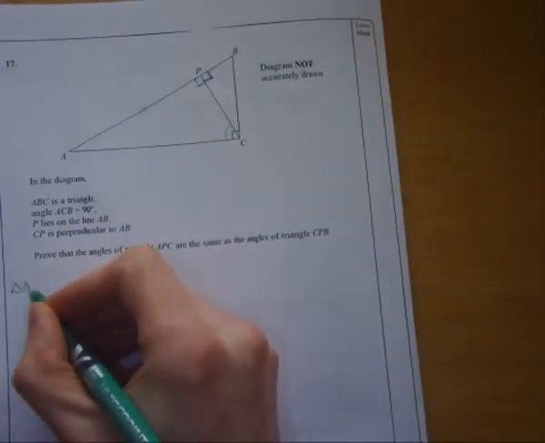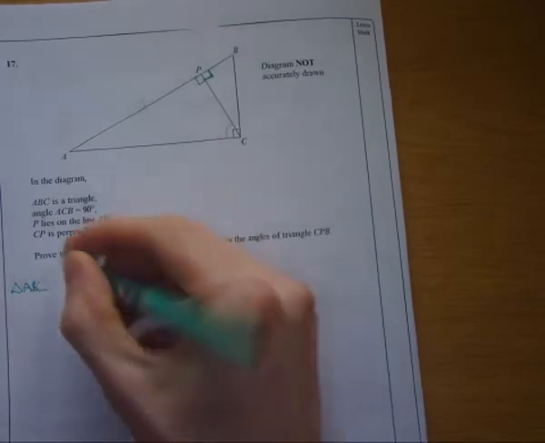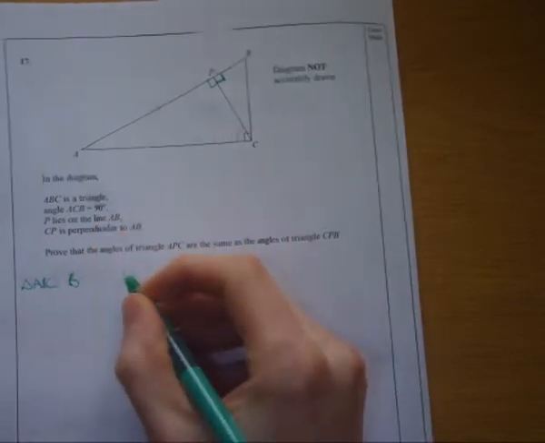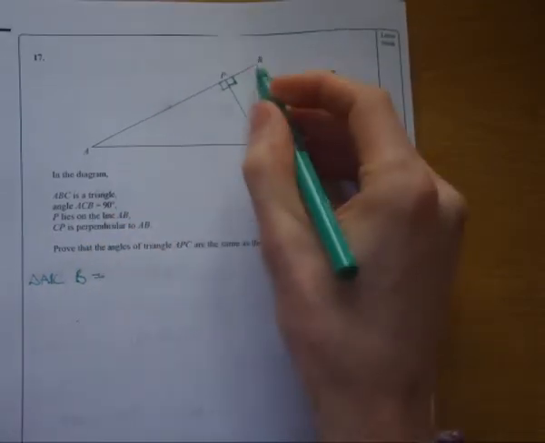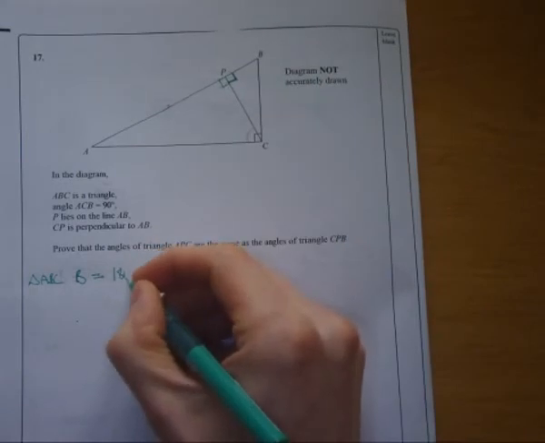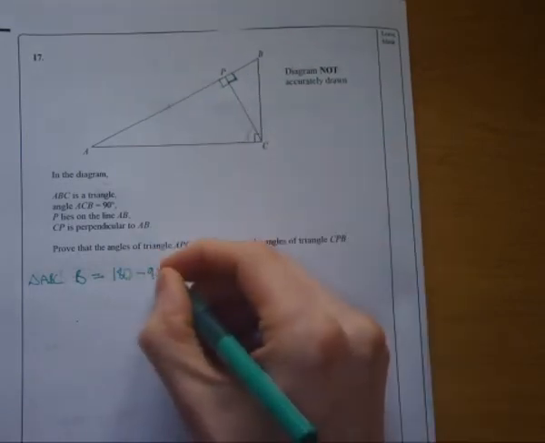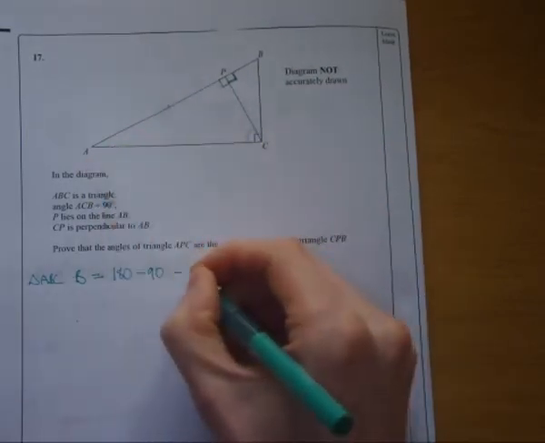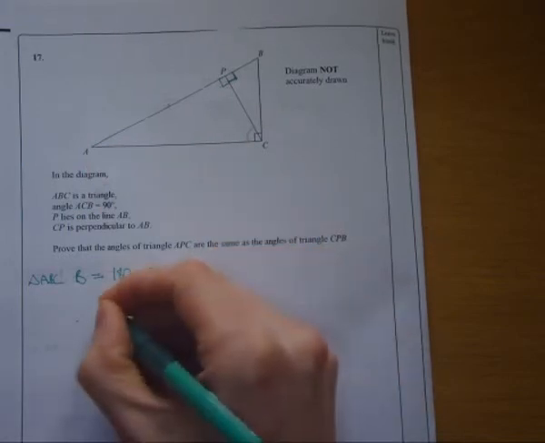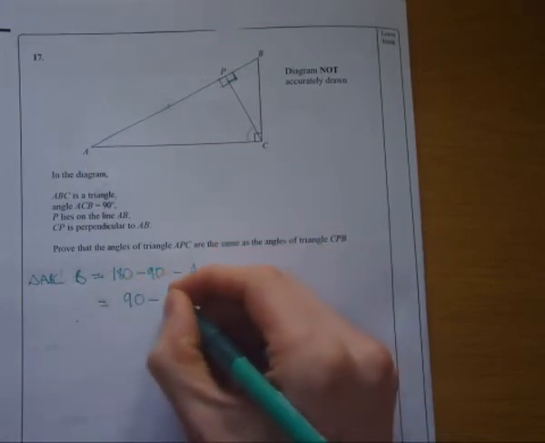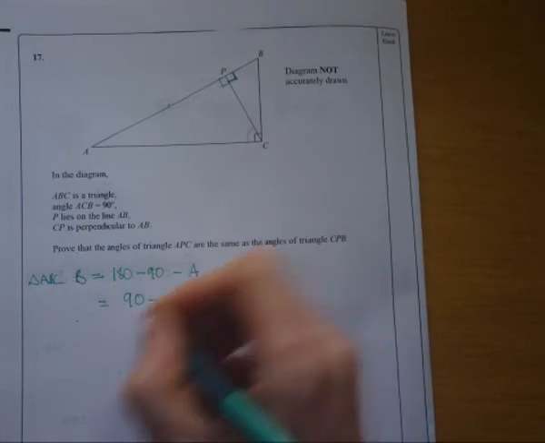In triangle ABC, angle B is equal to 180 minus the 90 at C, take away the A, which equals 90 minus A. 180 take the 90 is 90.